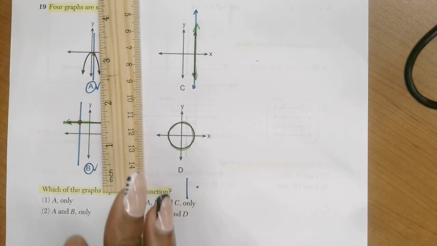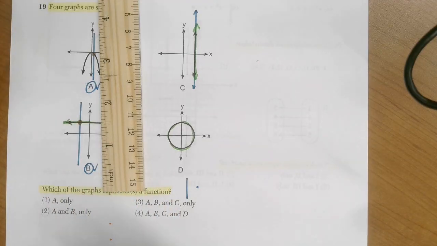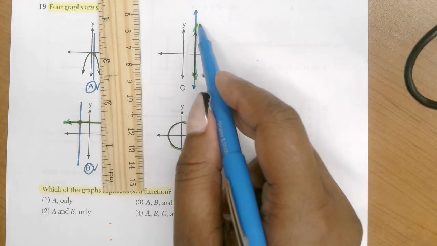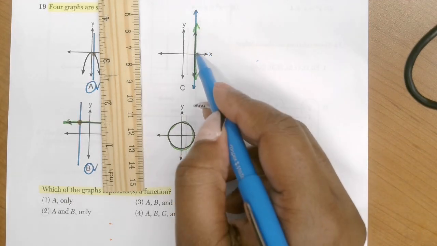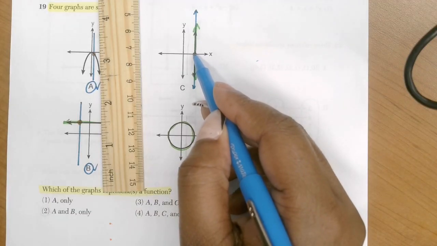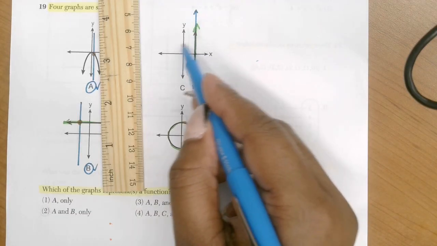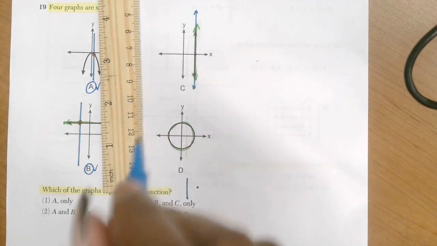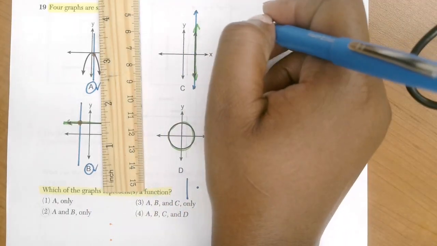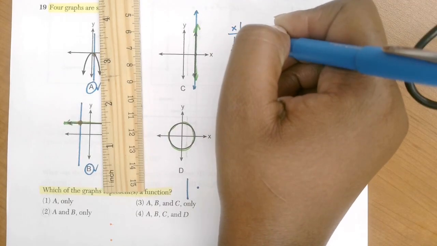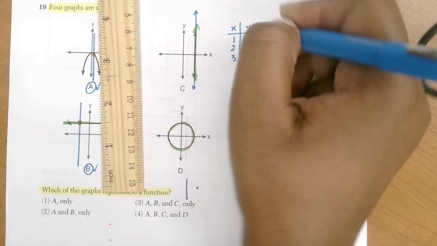And I will show you guys in another Regents question example. But this would not be a function because on your X, it's only hitting 1, right? You have 1 value of X. However, it can hit several Y values. You only always want your X to have 1 value of Y and not 2.